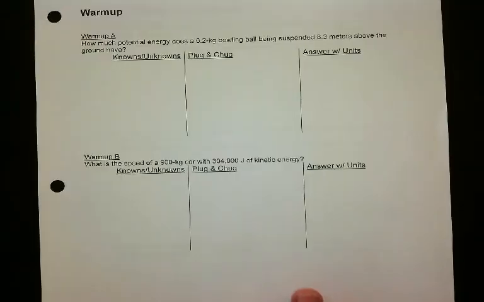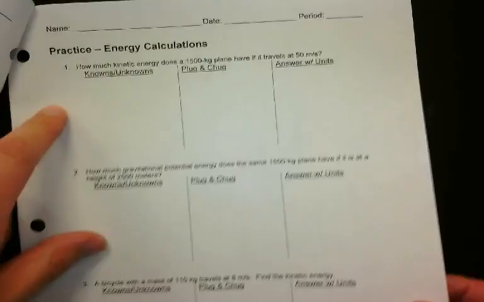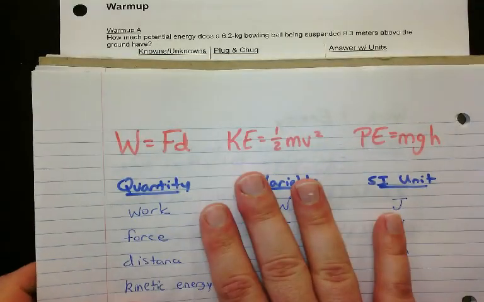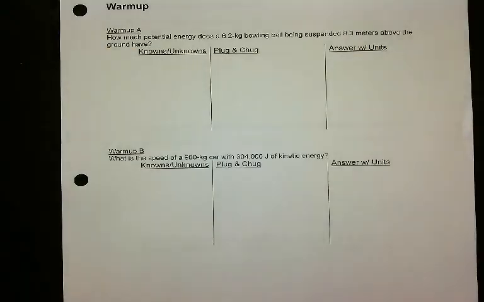You should have this packet. I am going to do warm-up A and warm-up B with you, just to remind you how to do this. And then your job today is going to be to do problems 1 through 6 on your own. So let me go through warm-up A and warm-up B with you and show you how you can use this page of your notes as a guide. All right, warm-up A, let's read it.